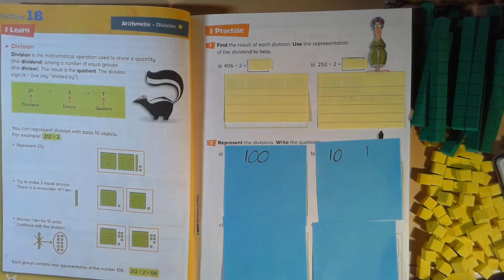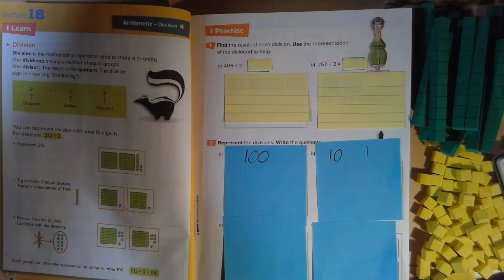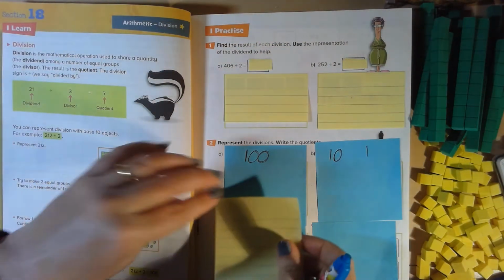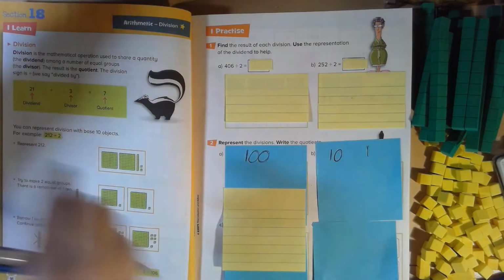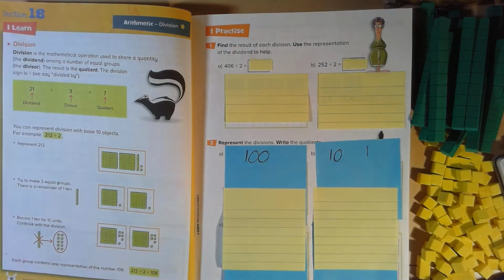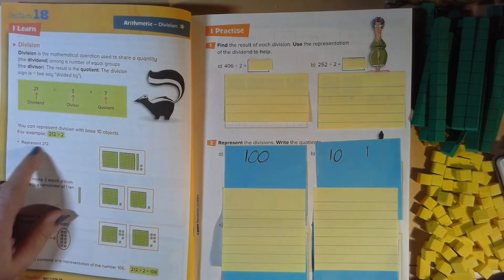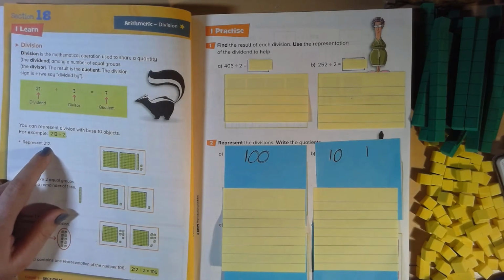So if I ask you to divide 212 into two groups, sometimes my students take their paper and make two groups, like two circles. And then they draw out their base 10 blocks.